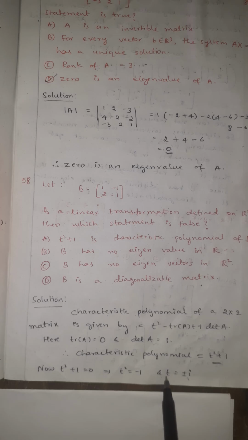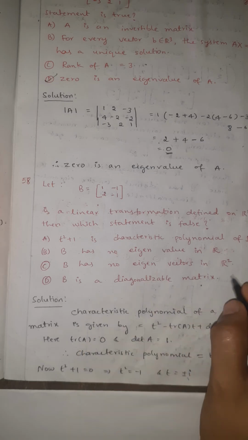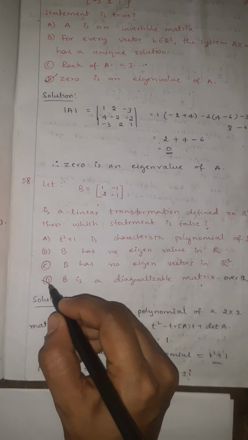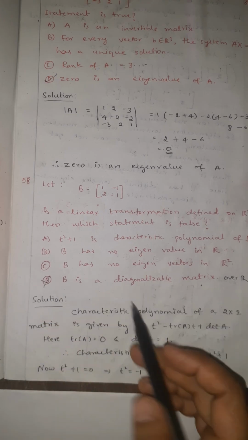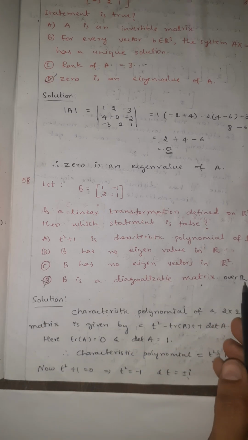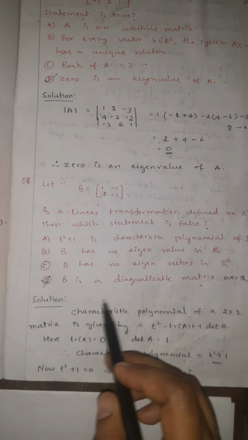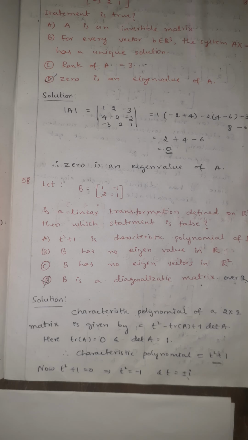Since it has two distinct complex eigenvalues, this matrix B is diagonalizable over C. Suppose they have given the option as over R, then this statement is the false statement. If they have given it is over C, then it is true. It is diagonalizable over C. It is not diagonalizable over R.